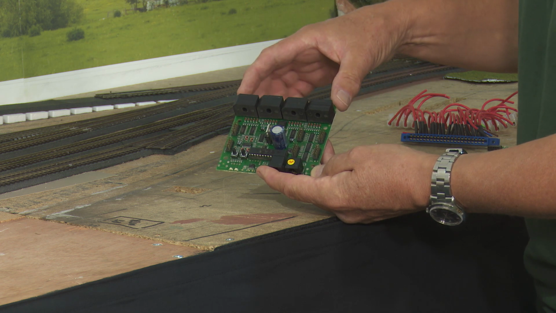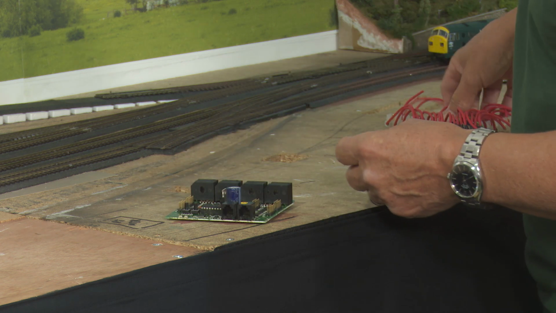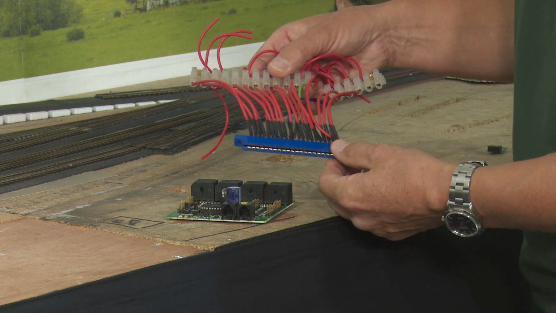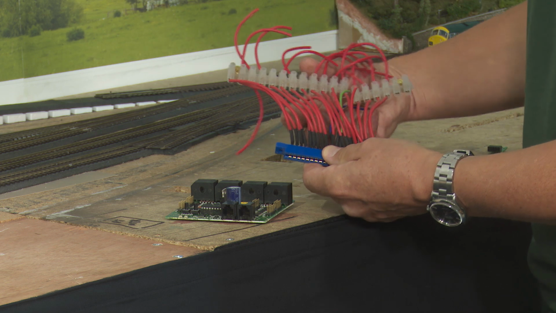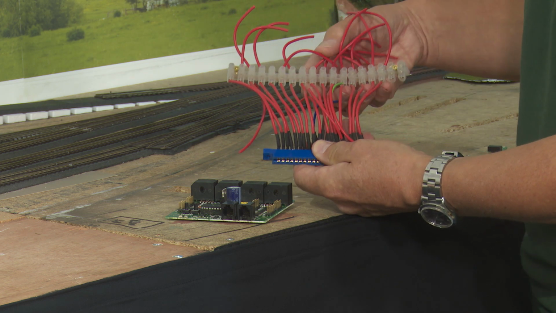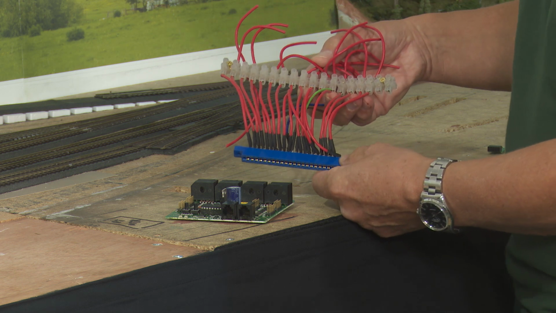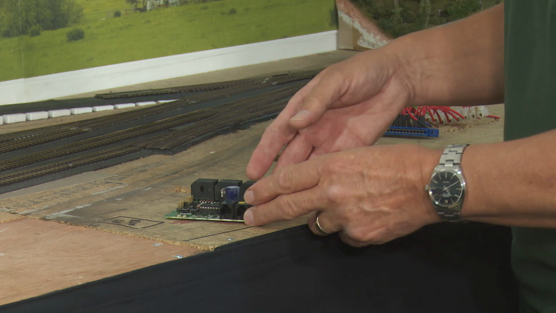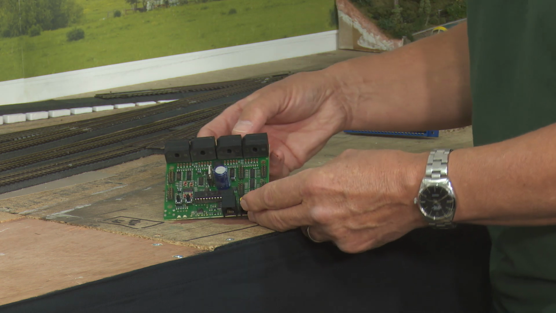Now, to connect this to the layout, sadly Digitrax have made this blue connector, and you need to wire it in yourself, and as you can see from the wiring, it can be a little bit unusual. However, I'll show you in a moment the alternative.